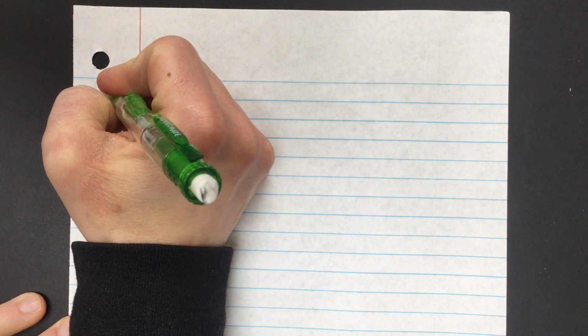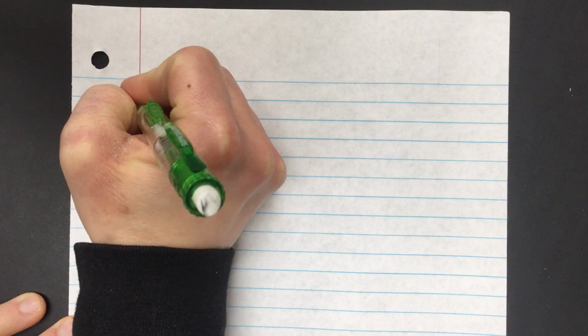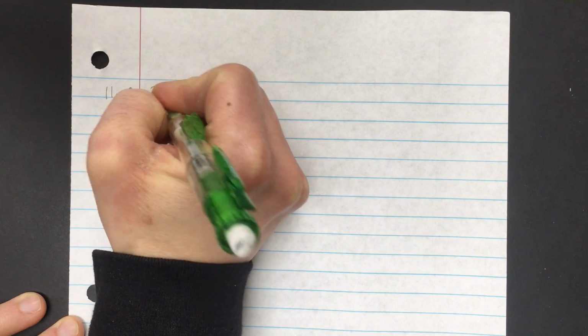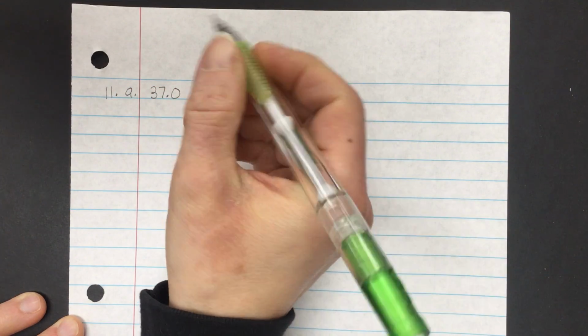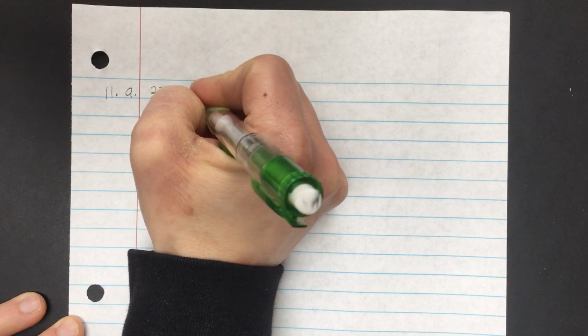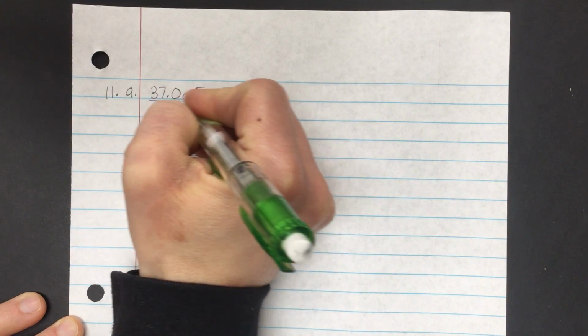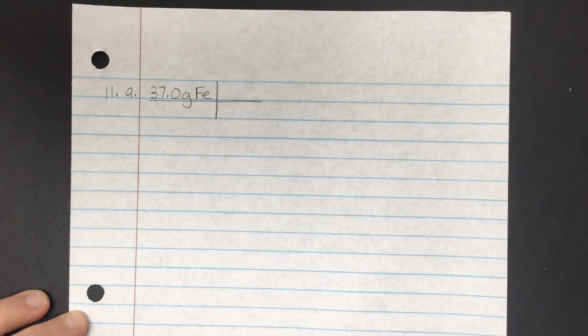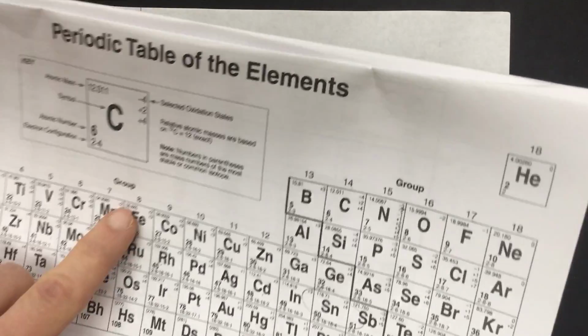So for number 11, it wants me to give the answer for how many moles are in each of these different quantities. So for 11, they want to know how many moles are in 37 grams of iron. So I write down 37 grams of iron. Now I need the molar mass, which comes from my periodic table right here.